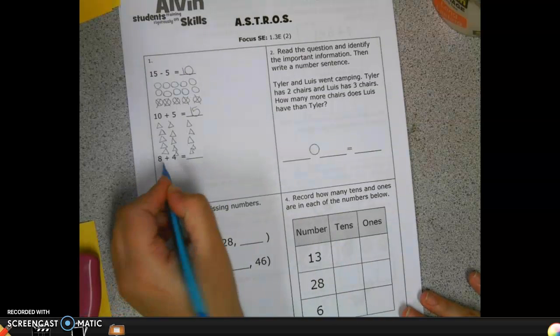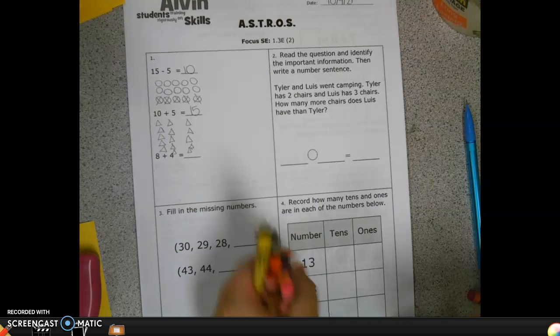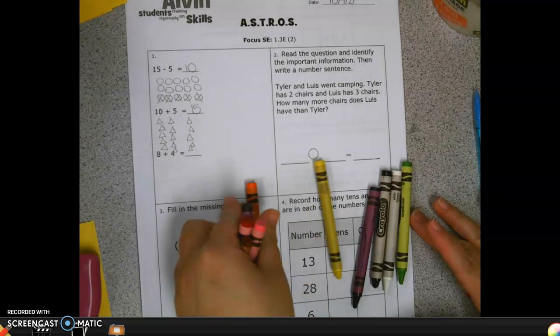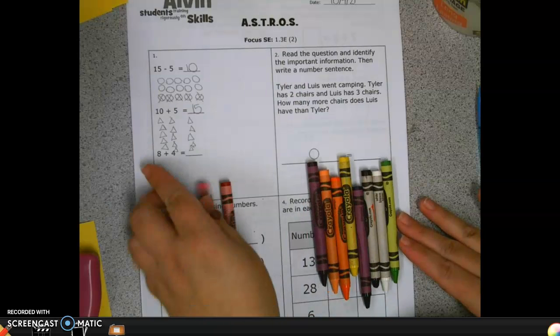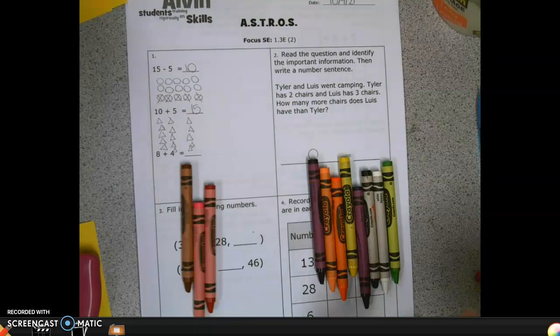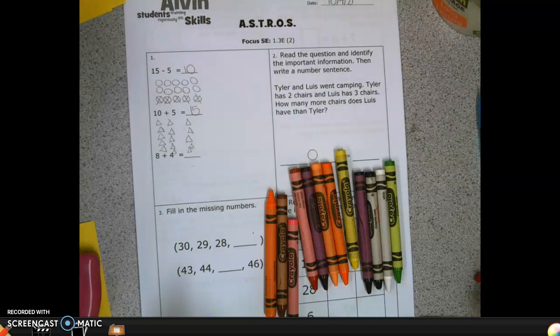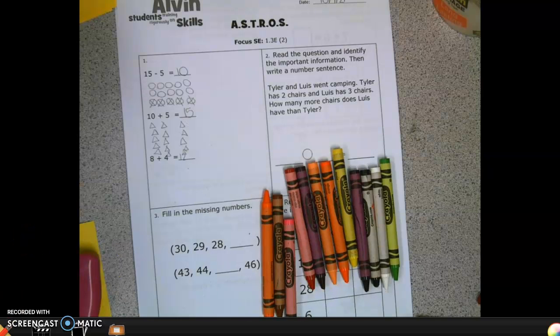For the last one, I have 8 and 4. For this one, I want to use crayons, and that's okay. So I'm going to have 8 crayons. 1, 2, 3, 4, 5, 6, 7, 8. And I'm going to add 4 more. 1, 2, 3, 4. And I'm going to add them all together. 8, 9, 10, 11, 12. So I know 8 and 4 more is 12 crayons.